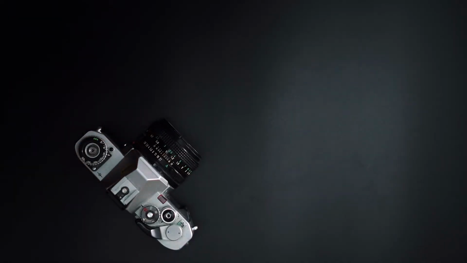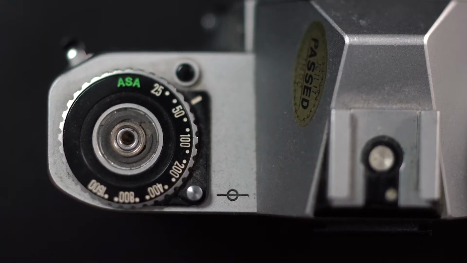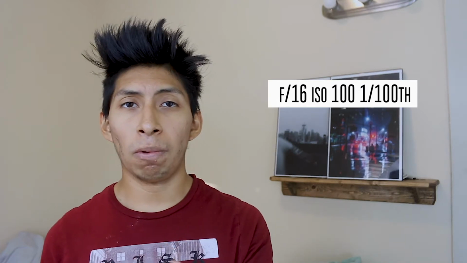Today I'm going to be sharing what the Sunny 16 rule is, when to use it, and how to use it. So the Sunny 16 rule was actually used quite a bit in the film days. And when you had a light meter, you usually brought a light meter with you when you were doing exposures for film photography. And sometimes you wouldn't have the light meter, so you would use the Sunny 16 rule as a general set for a perfect exposure. So the settings go like this: f16, ISO 100, and shutter speed 1/100th of a second.